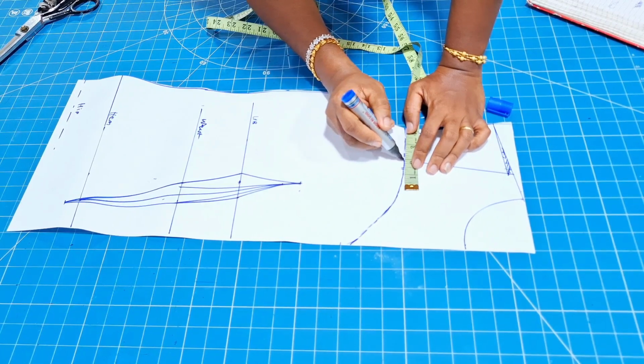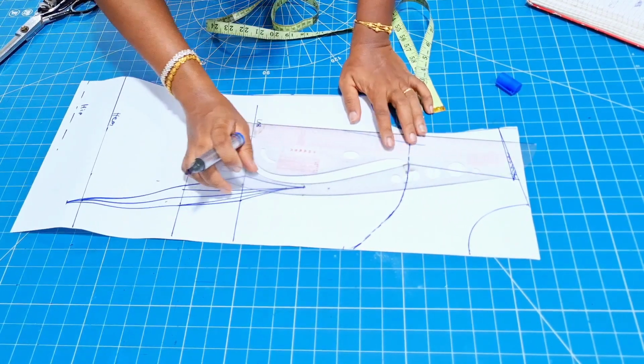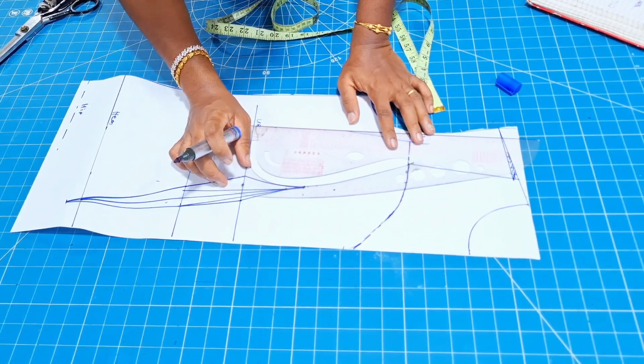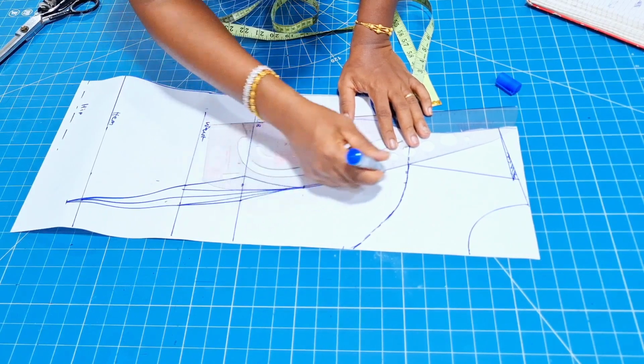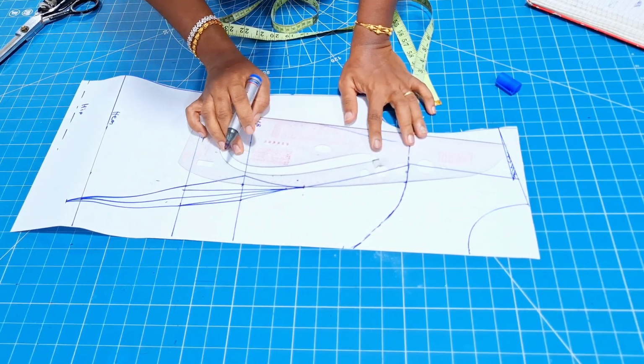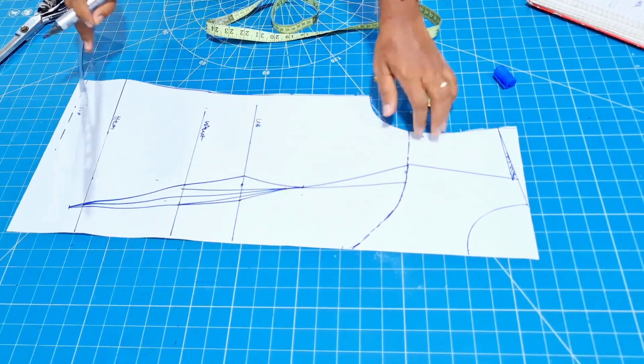So here I am doing the over bust tightening. Okay, just choose a point along that neckline and take 1/2 inch on both sides of that point, then you connect to the bust point. So that is all I did. So the over bust tightening here is 1 inch.